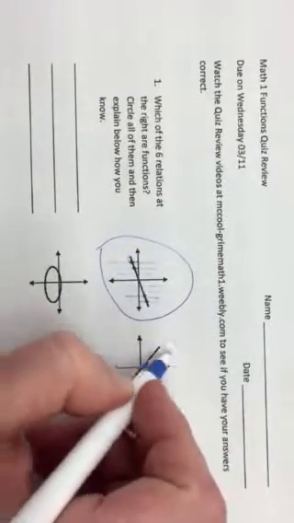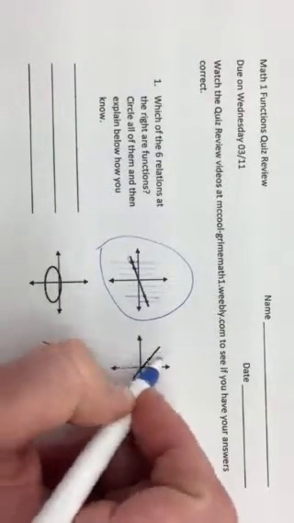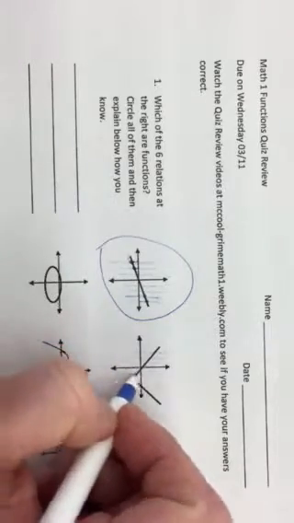What about this one? Everywhere I draw a vertical line, my vertical lines are only going to touch this relation once and only once. So this is a function. Now, what about this one? If I draw a vertical line, it touches twice in this place. So for this input, I get two outputs, so that's not a function.